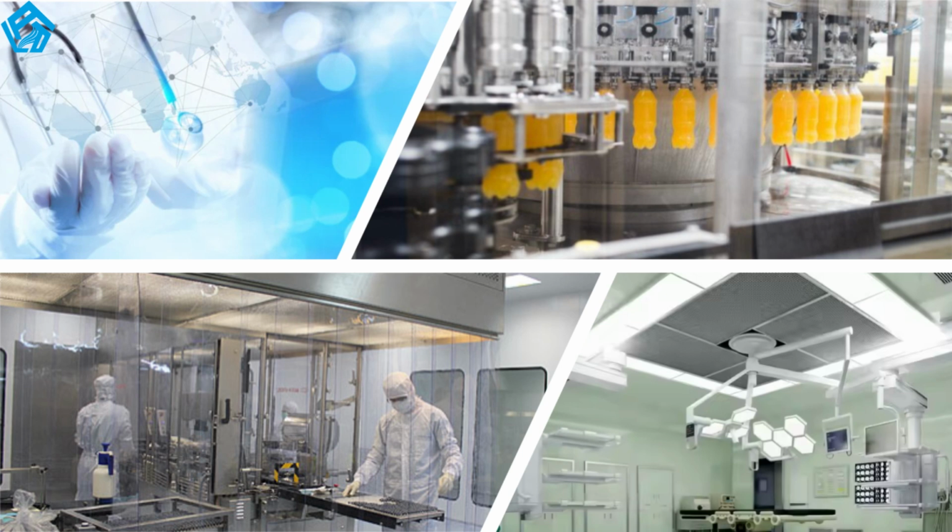Compliance with ISO and GMP standards. Cleanrooms operating under ISO Class 5 or better, and GMP guidelines require the air velocity to remain in the range of 0.36 to 0.45 meters per second to ensure consistent performance and compliance with regulatory standards.